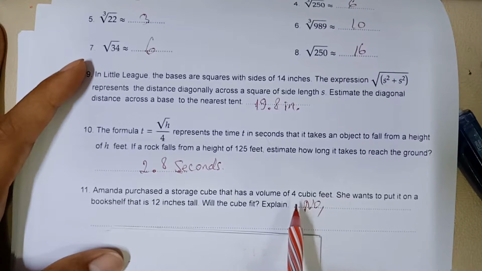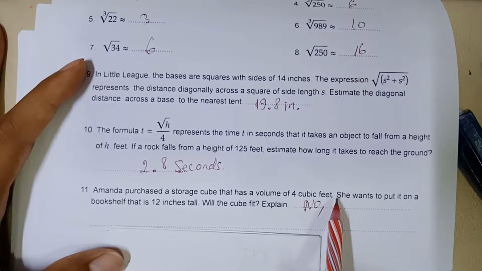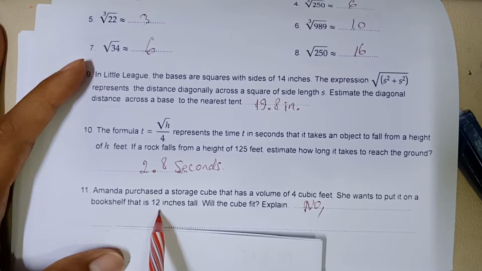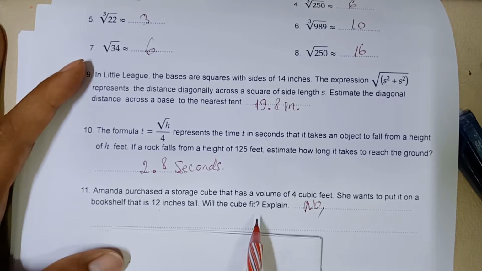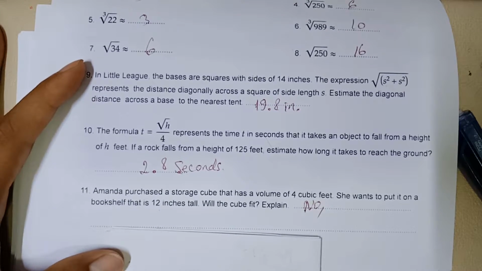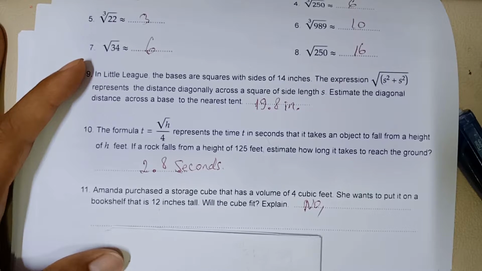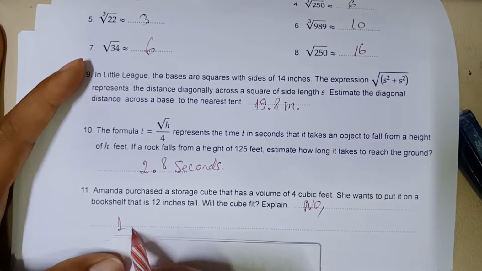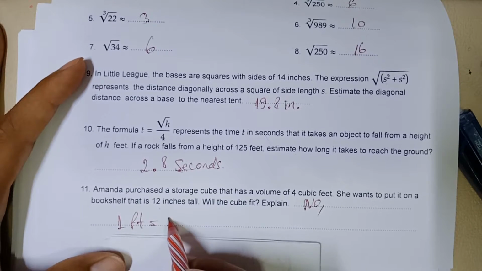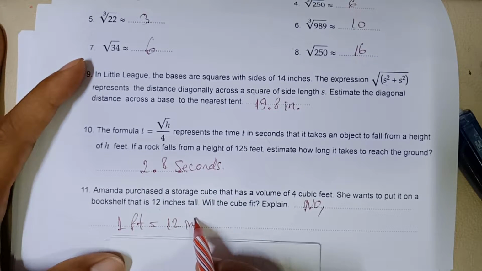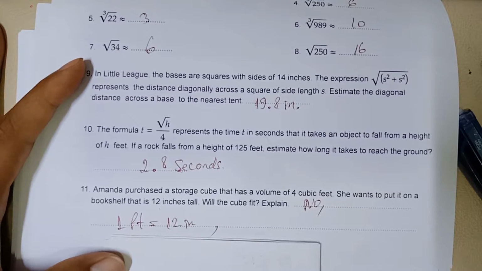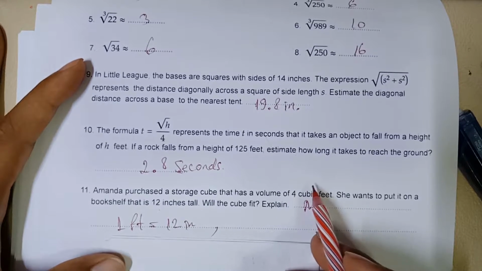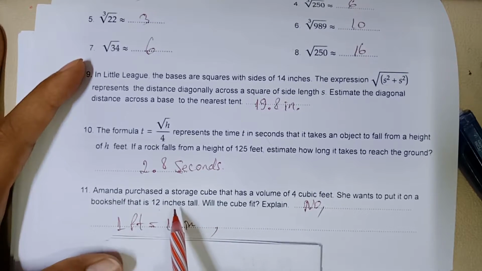One measurement is in feet and the other is in inches, and 1 foot equals 12 inches.